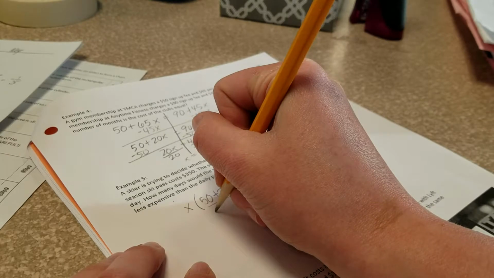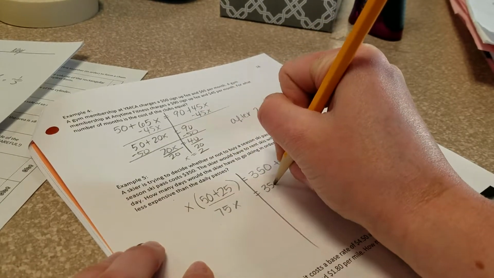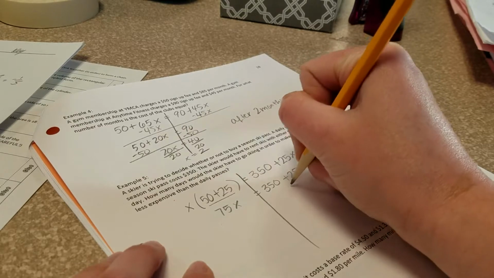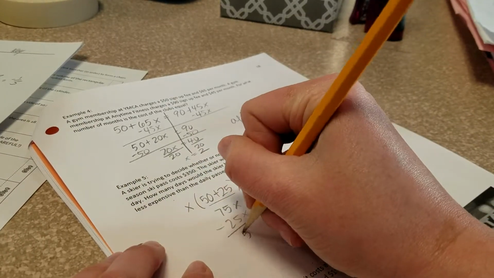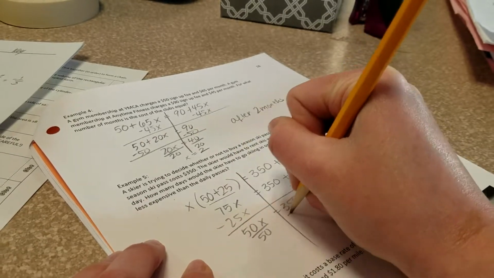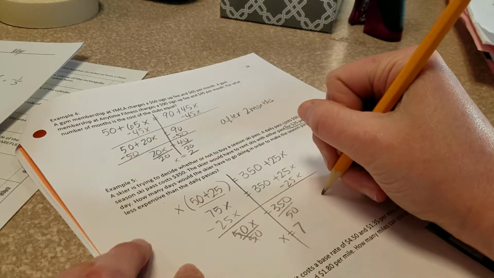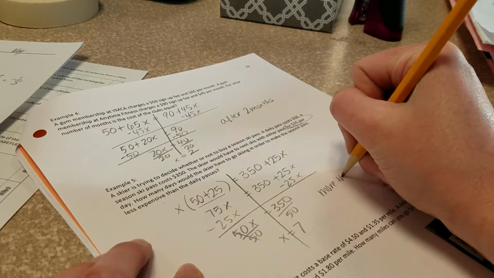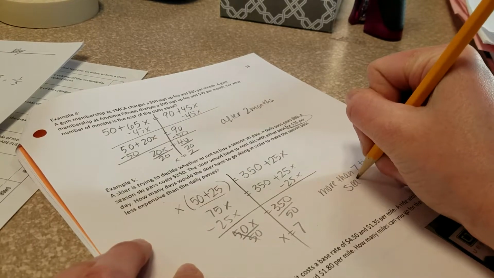So this right here is going to give us 75 times x equals 350 plus 25x. So we subtract our 25x. So we get 50x equals 350. Divide by 50 on both sides. So if we go more than 7 times, the season pass is now cheaper.